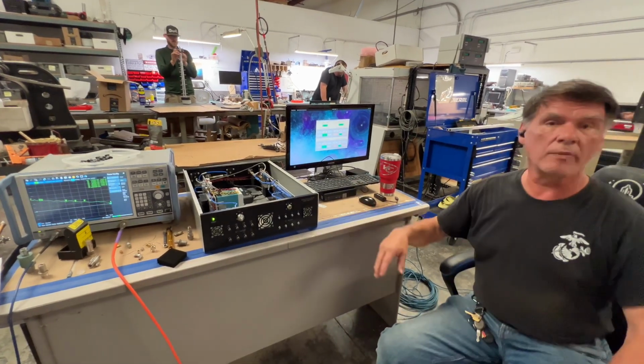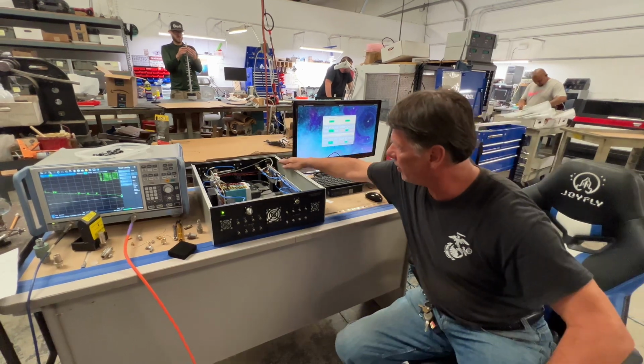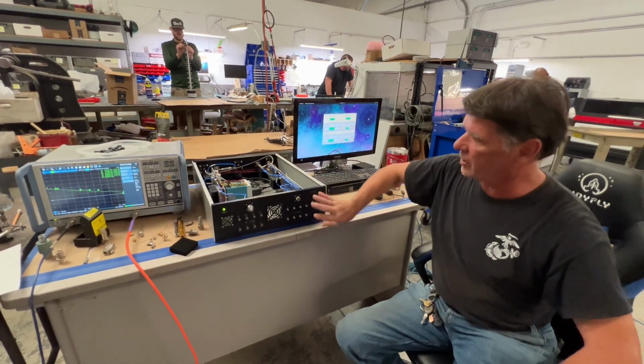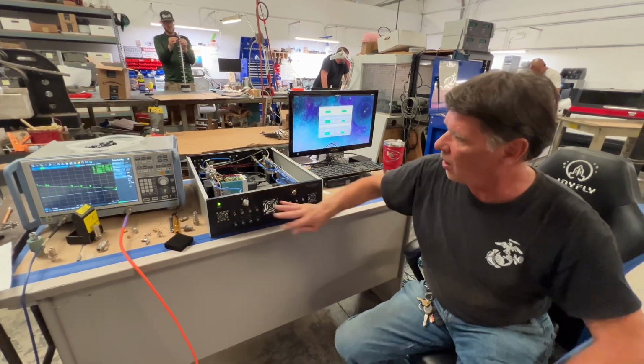So the next thing I'm going to be doing later today is connecting the output from there to the input over here and running it through and testing out the high frequency output ports and the low frequency output ports on this unit right here.